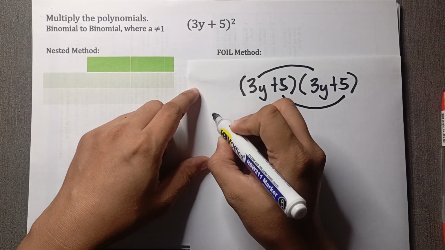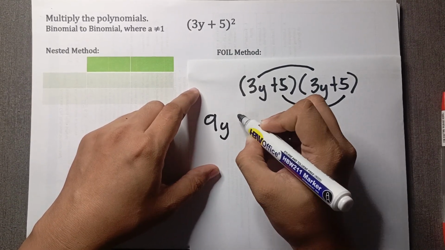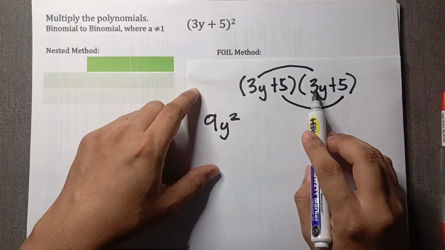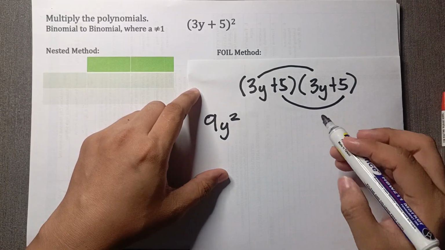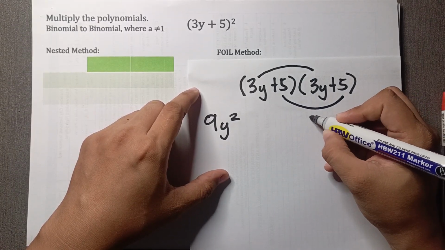So we got 9y squared, 3y times 3y. And then dulo naman is 25.